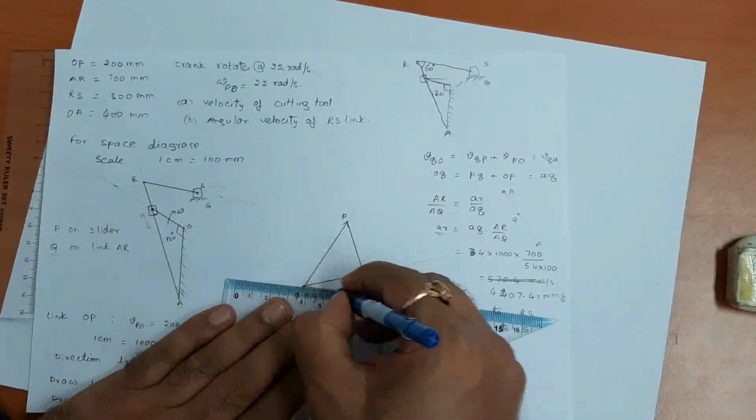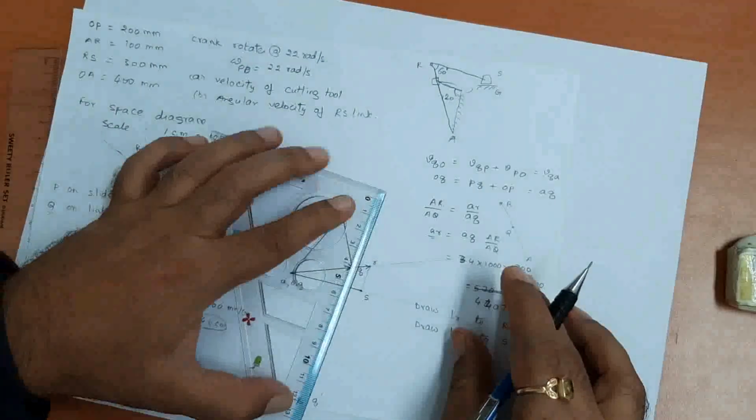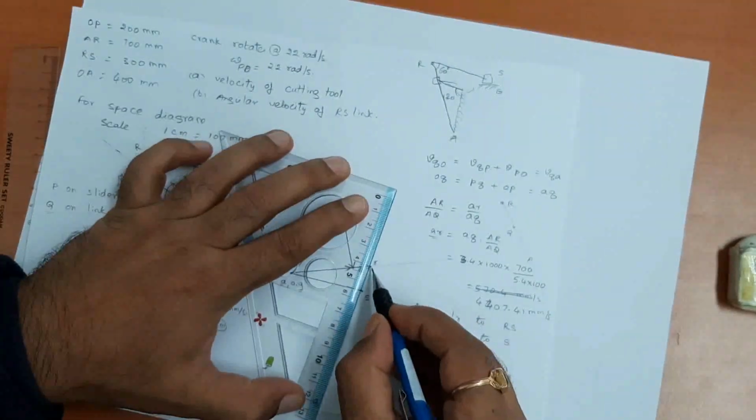So this is the velocity diagram for this crank and slotted lever mechanism.